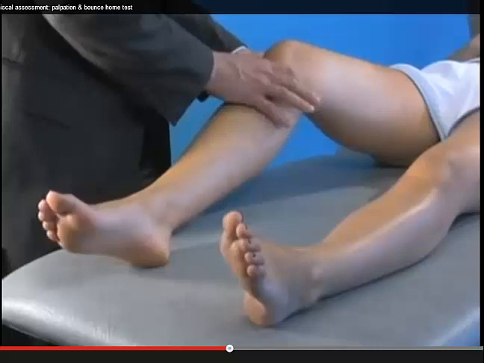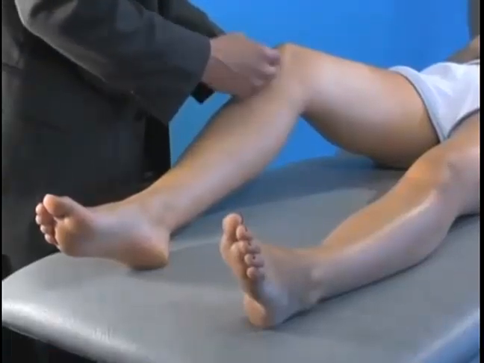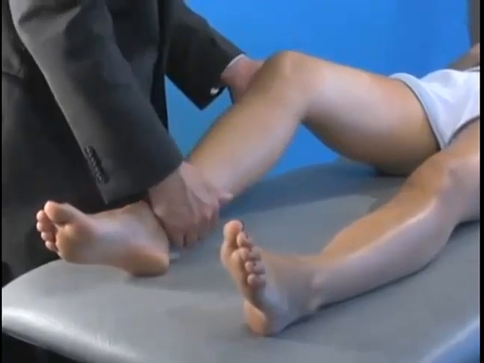Let's watch the rest of this test. It's not terribly specific, however, because if they have arthritis, they may also have pain in that area.